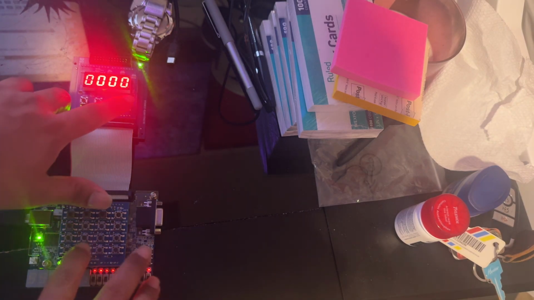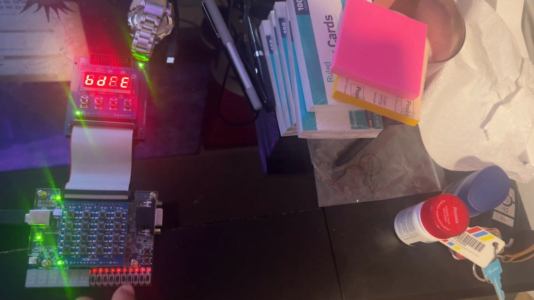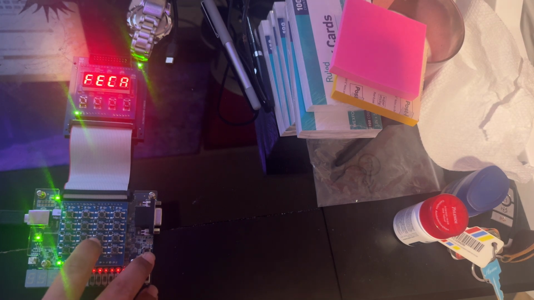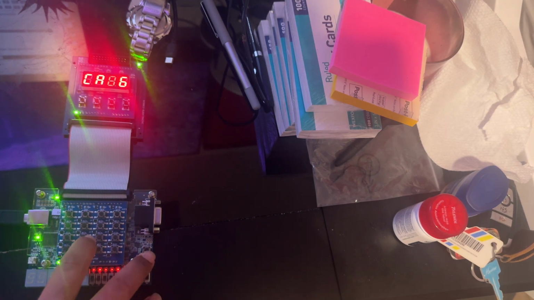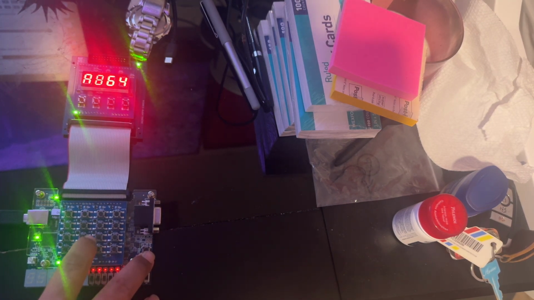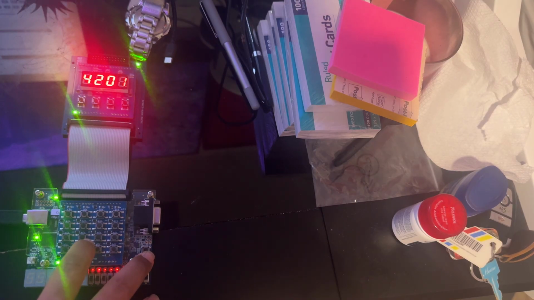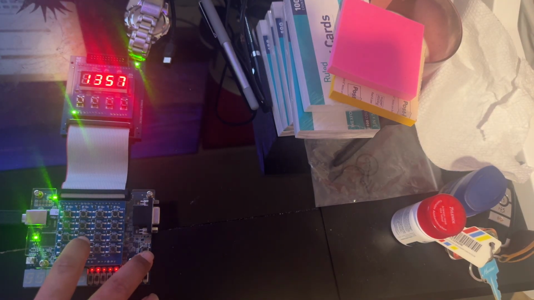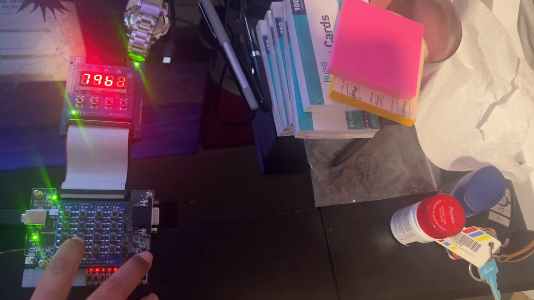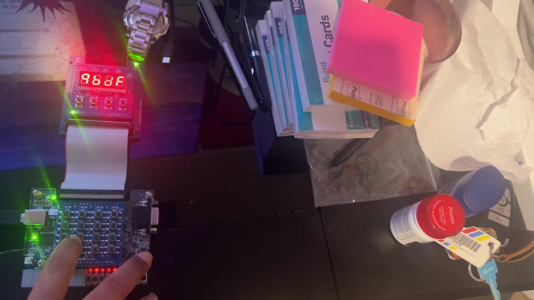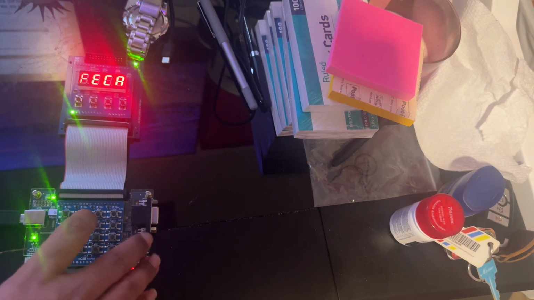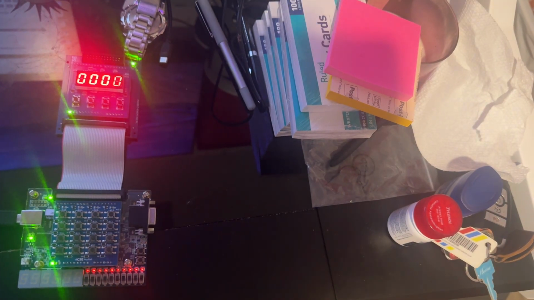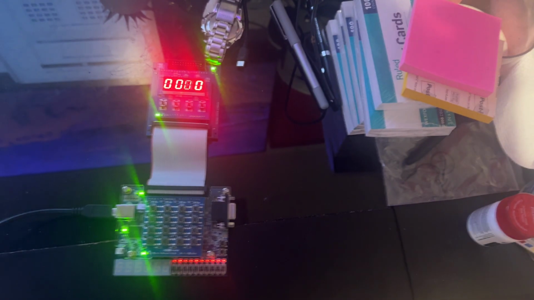I'm going to do the same, start and load that in. So now the new value is in there, and if I pause, it will show FECA A864 201 357 9BD. So that's the new value, and I can reset it using my key 0 here. So that's part D of my Lab 3.